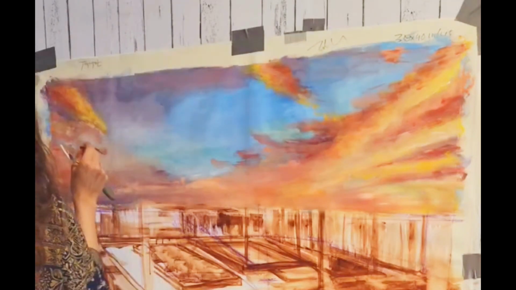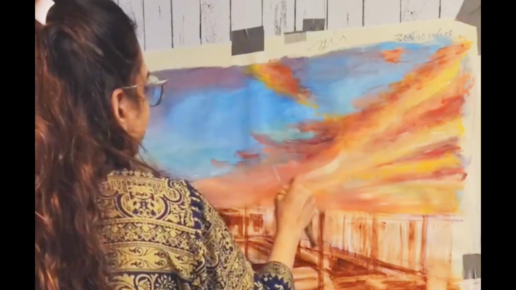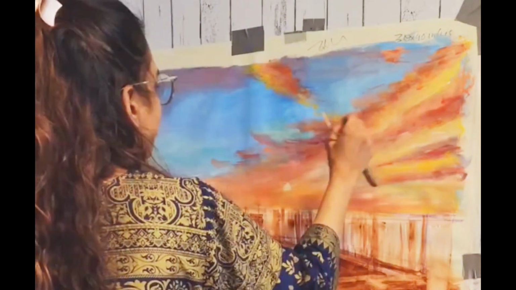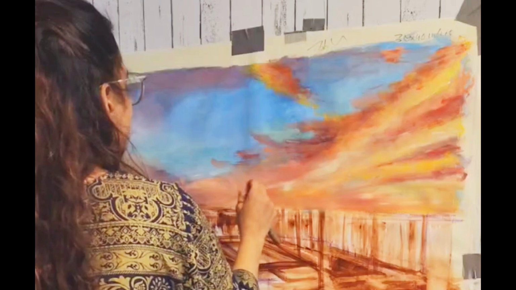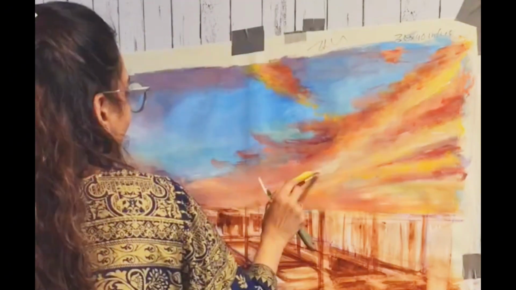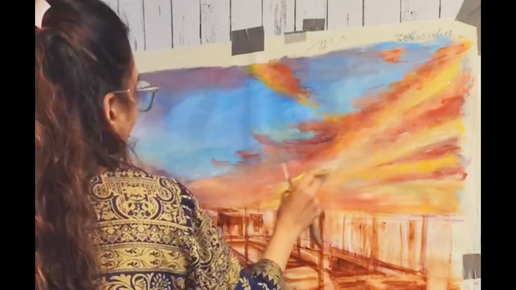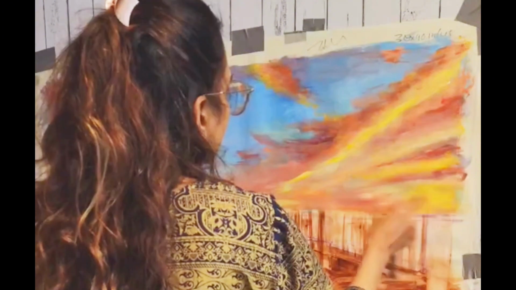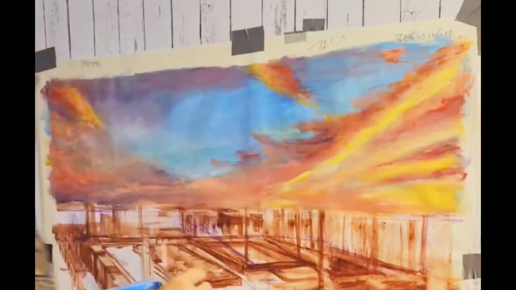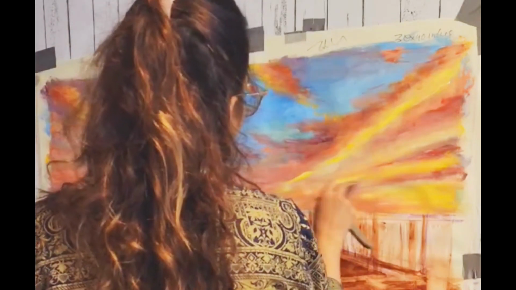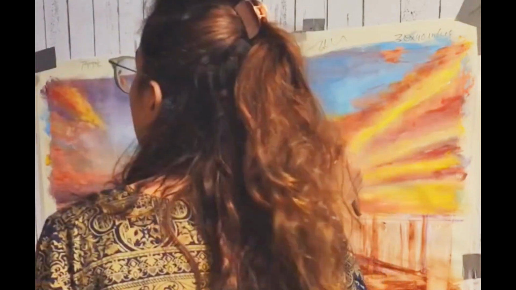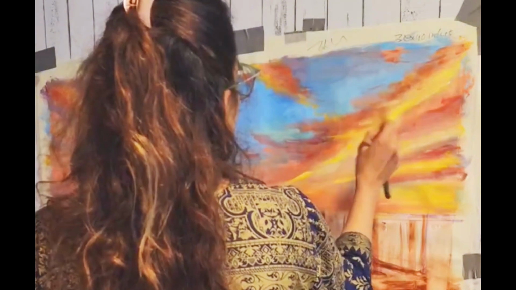And now the sky, I'm clearing the sky with more white and very light blue. And now here I am again using a light color to show the sun rays, following the path of the light. You can see where the sun is setting and where it is giving the lights off.